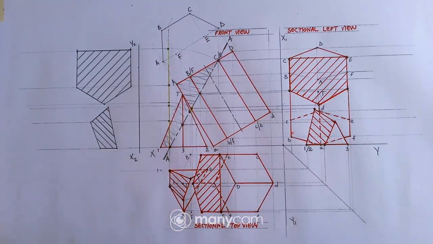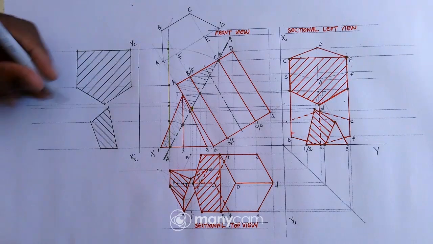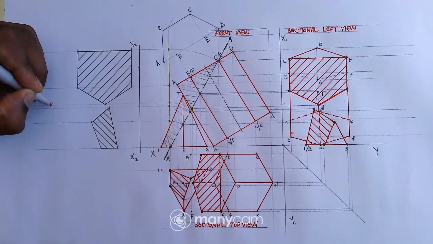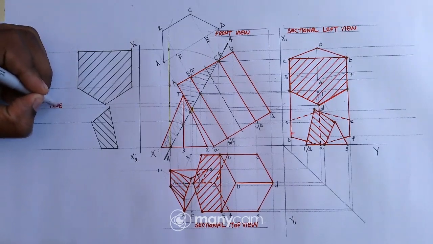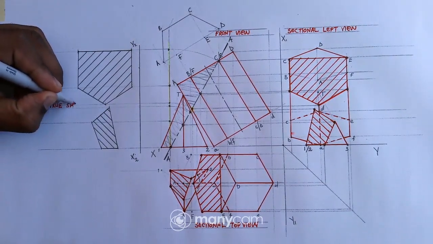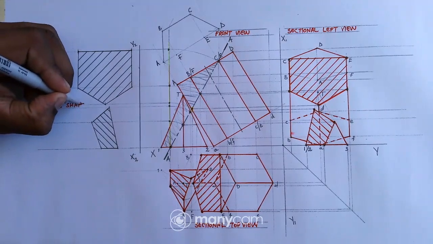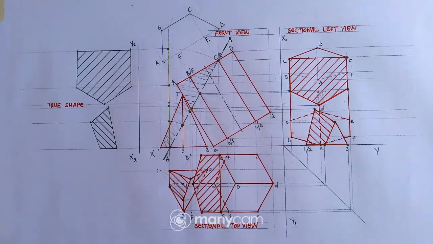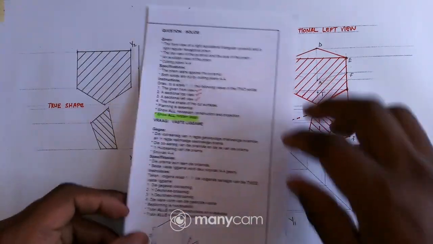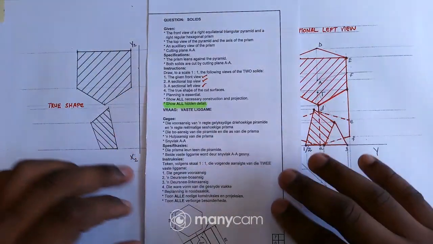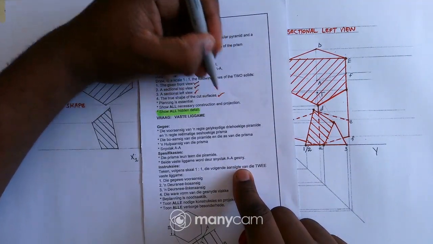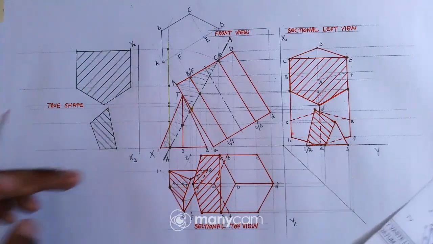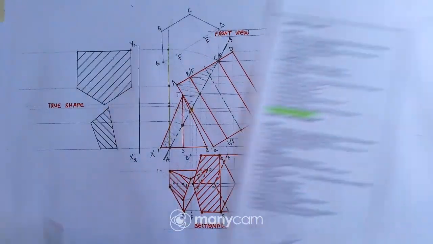Just like that. And then now I have to label this view. This is the true shape. So now I'm done. This is the complete answer for this question. So I'm done with the true shape of the cut surfaces. So I have how many views? 4. So it's 1, 2, 3, 4.